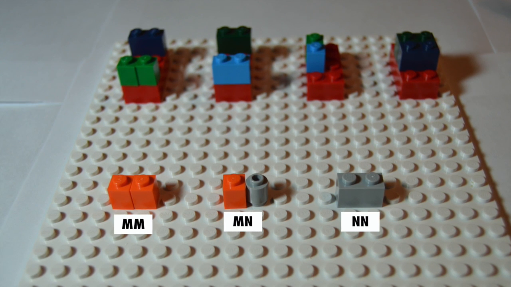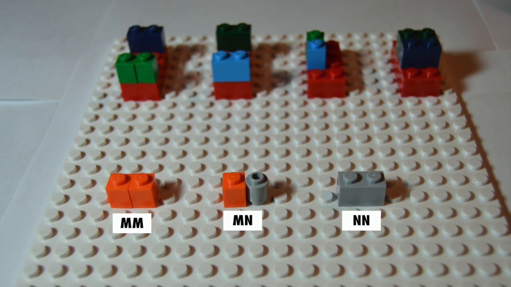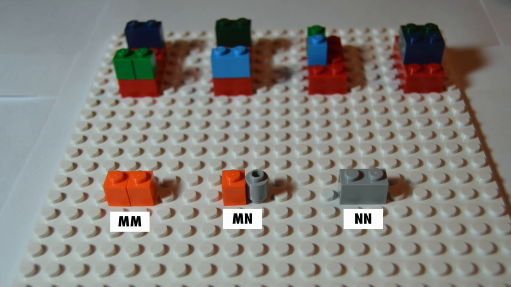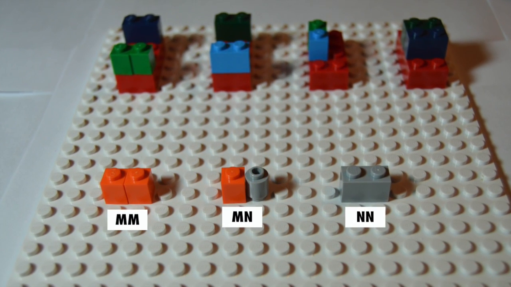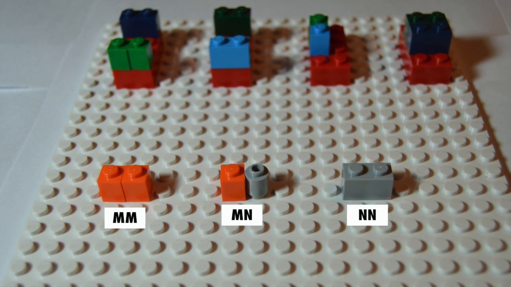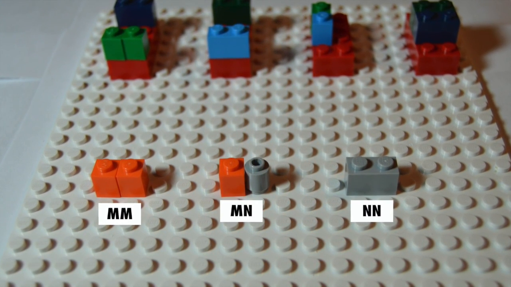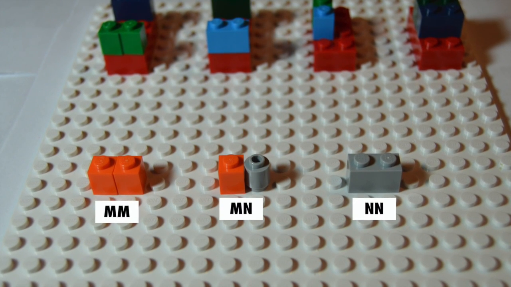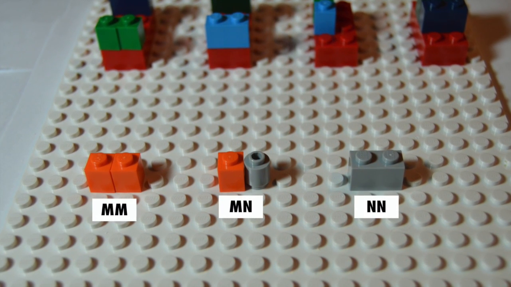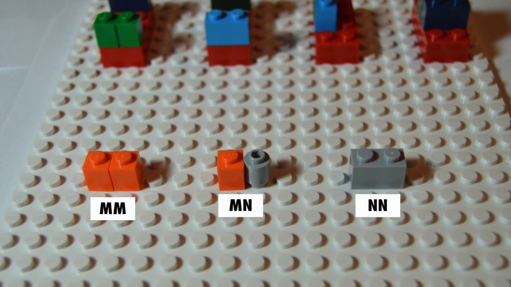An individual who is homozygous for the M allele has only M proteins on their blood cells and is blood type M. An individual who is homozygous for the N allele has only N proteins on their blood cells and is type N. A heterozygous individual will have both M and N proteins on the blood cells and is type MN.